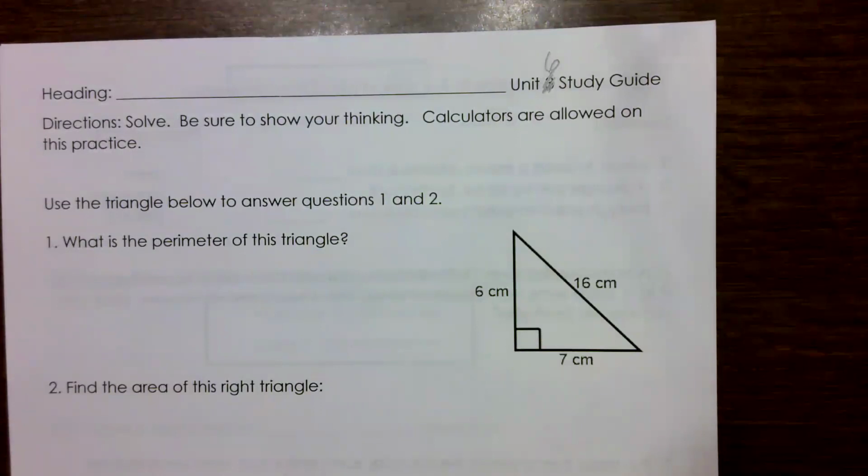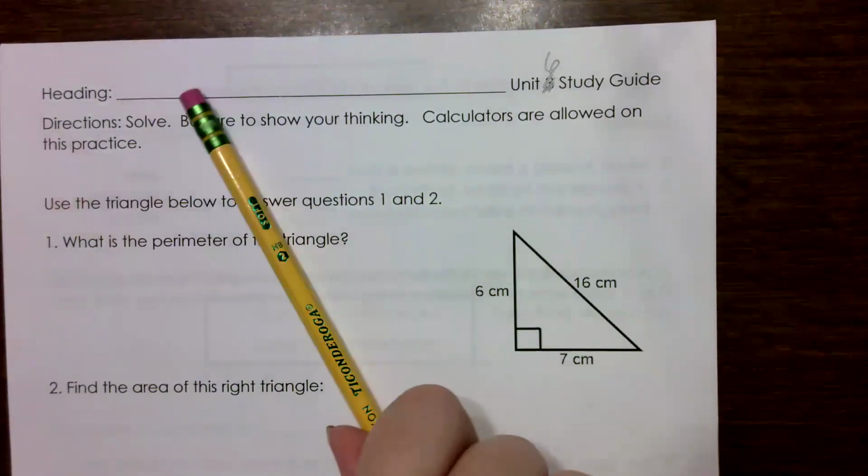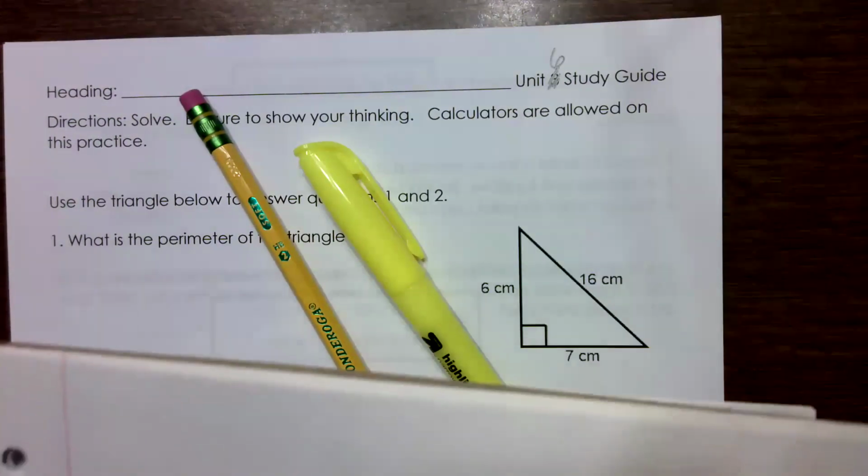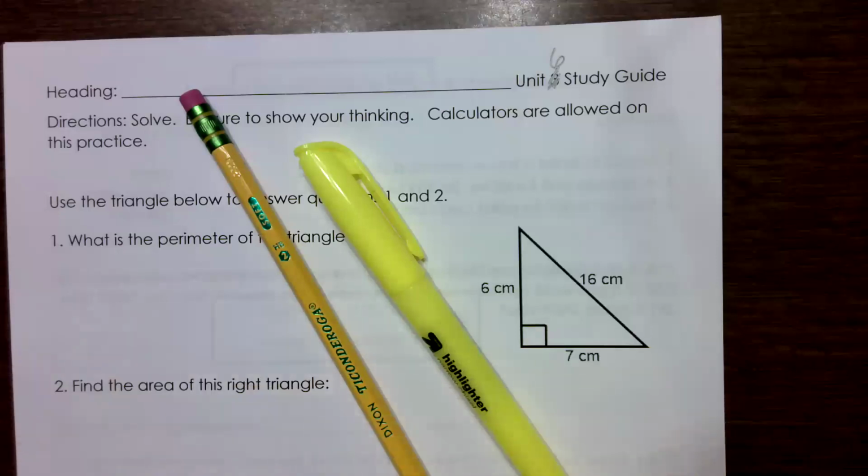So before you start diving into this video, I want you to get the following things out. One, you need your pencil. Two, you need a highlighter. And thirdly, you need some notebook paper. I would prefer it to be loose leaf notebook paper. You're going to need 2 pages of notebook paper to properly show your work for this study guide. So go ahead and pause this video while you get those materials out. And once you are ready, you can press play and we will begin.